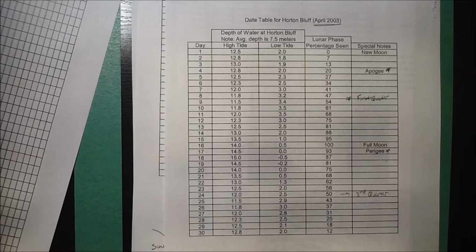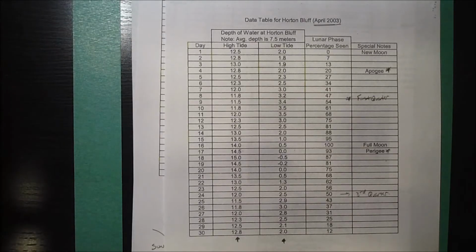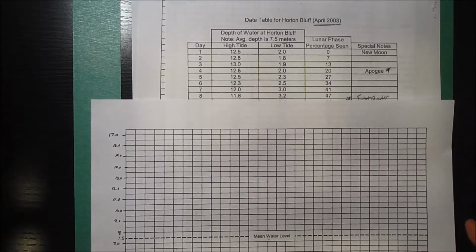Now, for the activity, we're going to start by drawing two lines. We're going to be plotting the data right here. So you're plotting one line, which is going to be a line for high tide. You're going to plot a line for day versus high tide height, plot the 30 points and then connect them. And then you're going to plot a secondary line for the day versus the low tide height. So I'd like to look at the data, set up the graph with you, and then we'll discuss what your graphs should look like. Here's your graph paper.